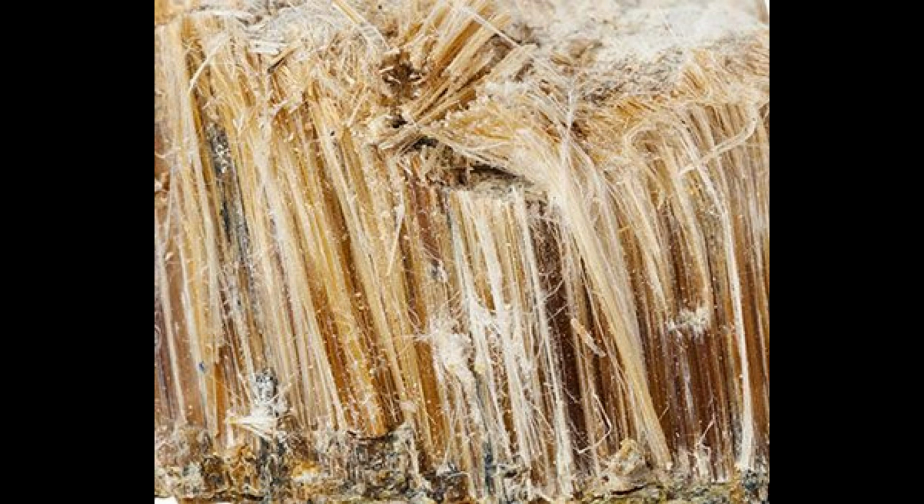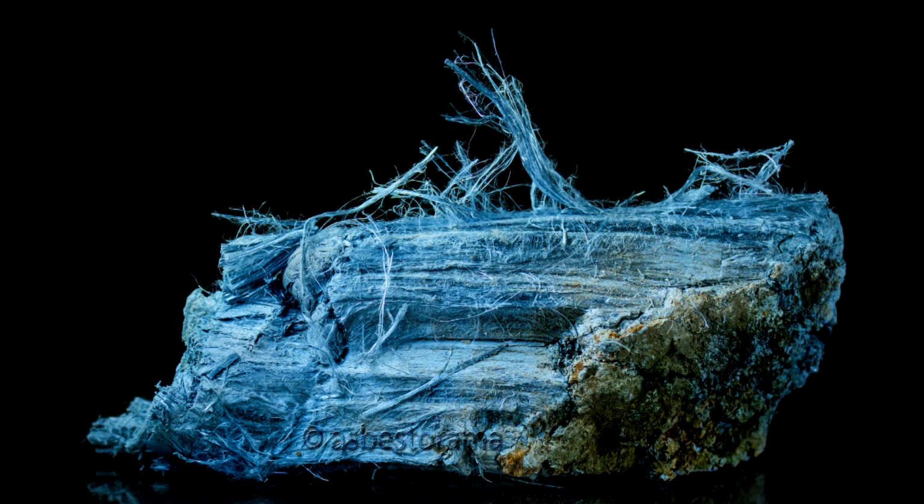This second picture is brown asbestos. I mean, the clue is in the colour. I mean, it looks like hair, doesn't it? I think very fibrous once again. And the following picture is blue asbestos. I suspect the photographer's been playing around with the colours because it does appear to be very blue.